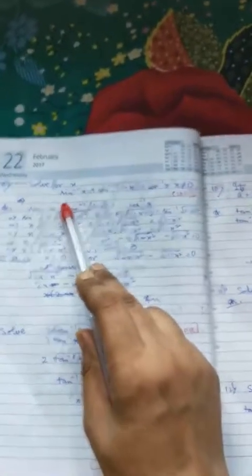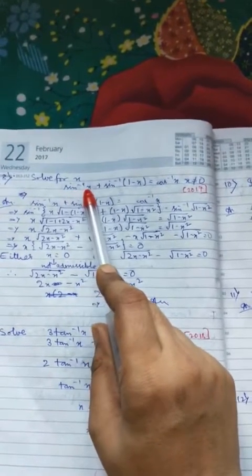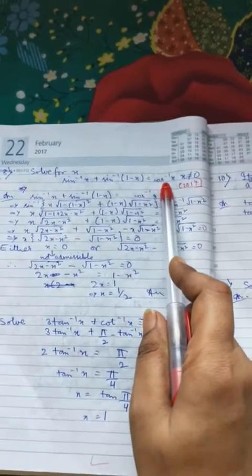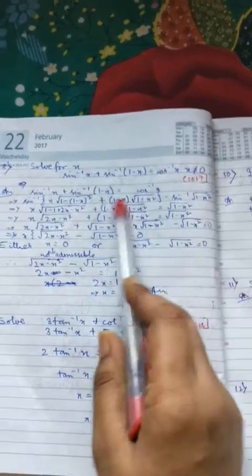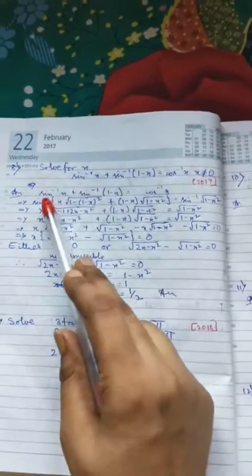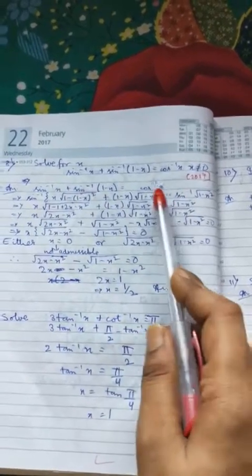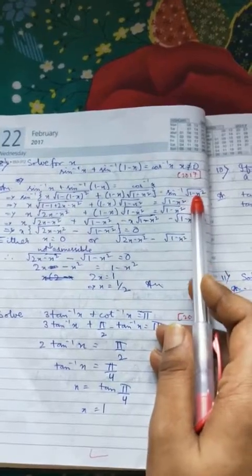Next we have another question from 2017. It says sin inverse x plus sin inverse (1 minus x) is equal to cos inverse x. In that case, if x is not equal to 0, find x. Using the concept of sin inverse A plus sin inverse B, we get this expansion. Cos inverse x, we change it to sin inverse root over 1 minus x square.